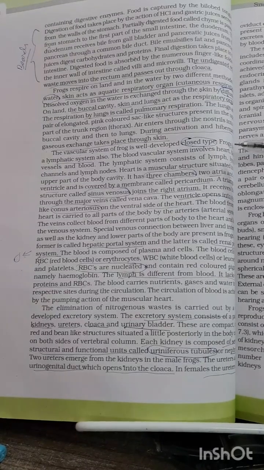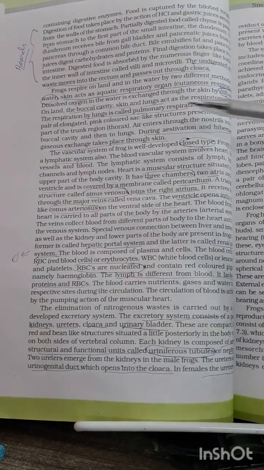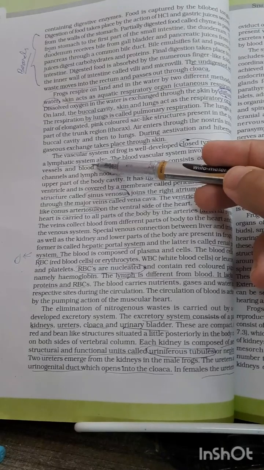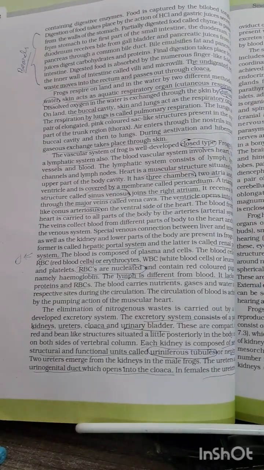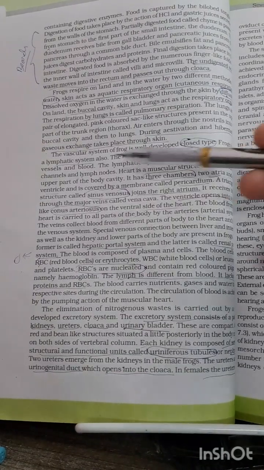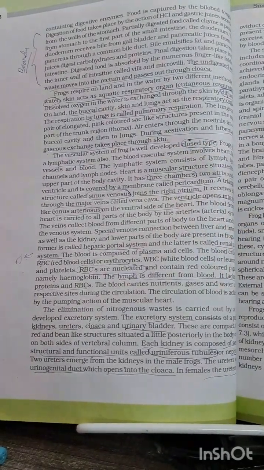Now coming to the vascular system, which is well developed and of closed type, as we have mentioned earlier in Kingdom Animalia. And frogs have a lymphatic system too. They might ask you about the vascular system, whether the frog contains a lymphatic system or not, and you have to mark that the frog contains a lymphatic system.